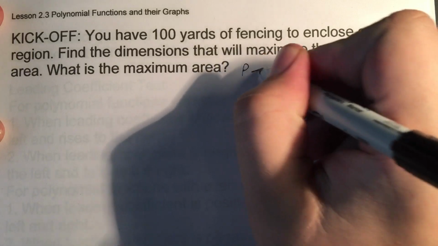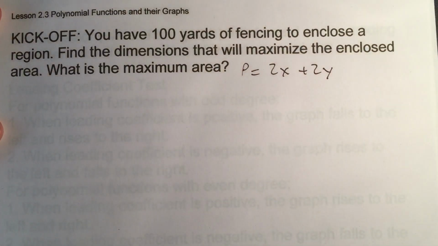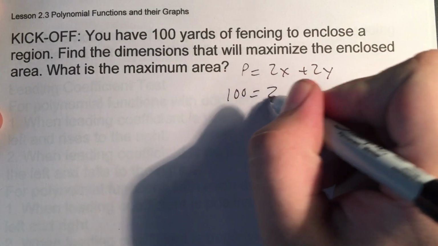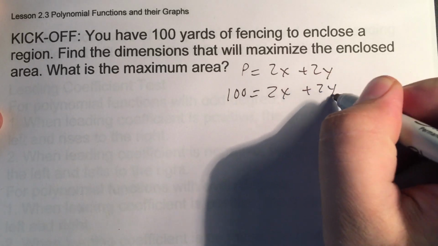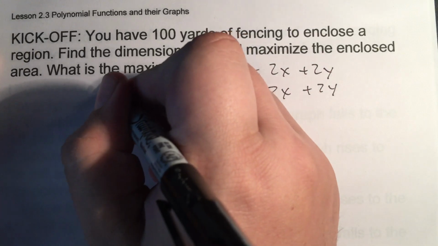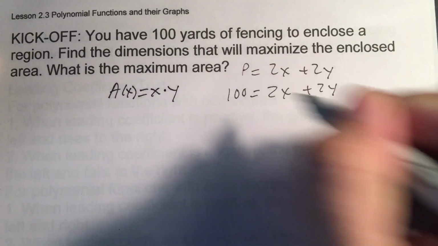So perimeter would equal 2x plus 2y, x being the width, y being the length. We know we have 100 yards to go with that, so we can sub that in for the perimeter. Now, what we're trying to find is the maximum area. So area is going to be x times y.